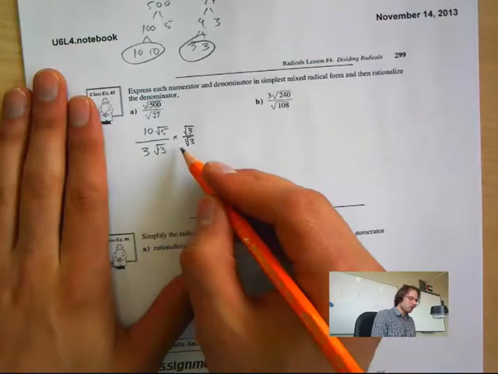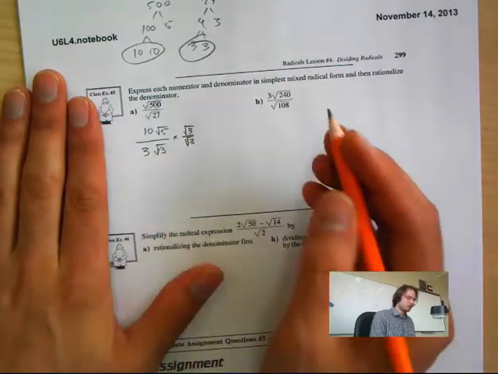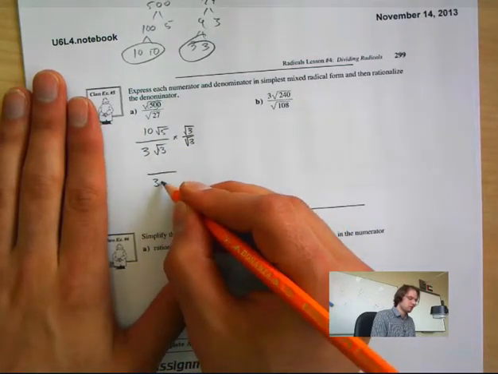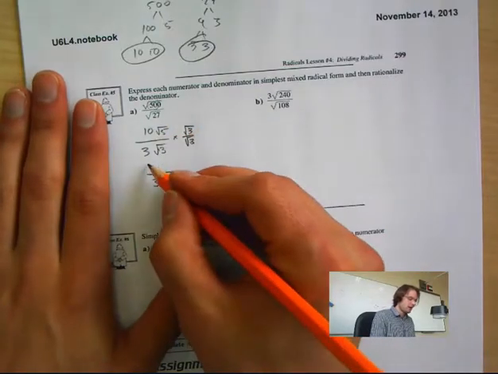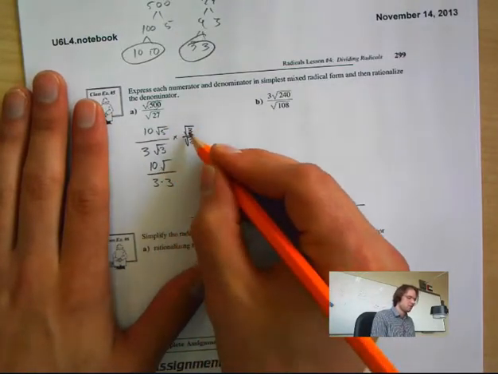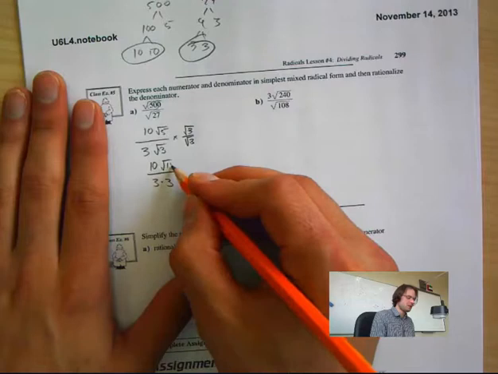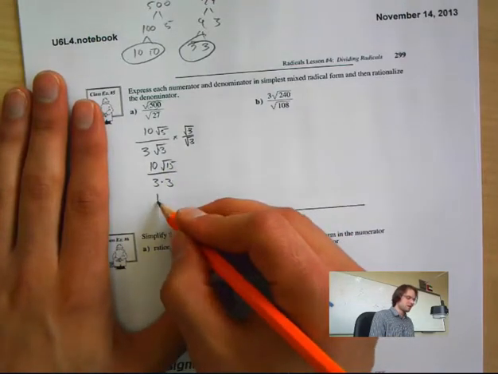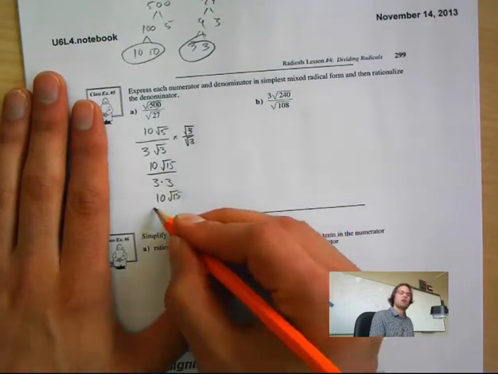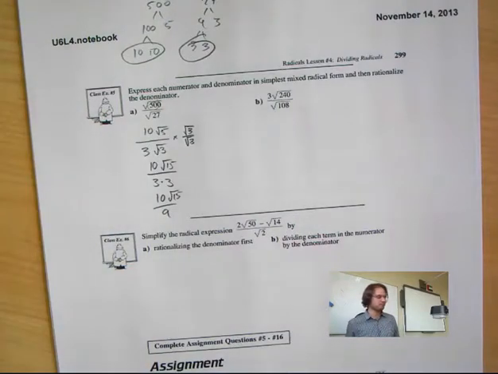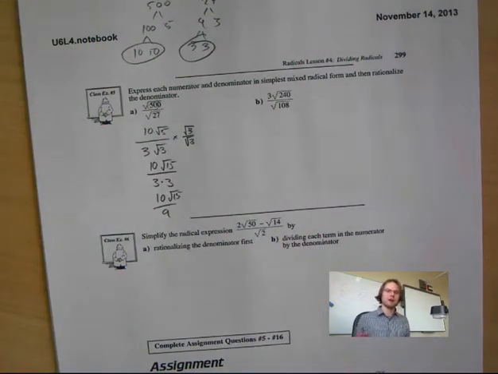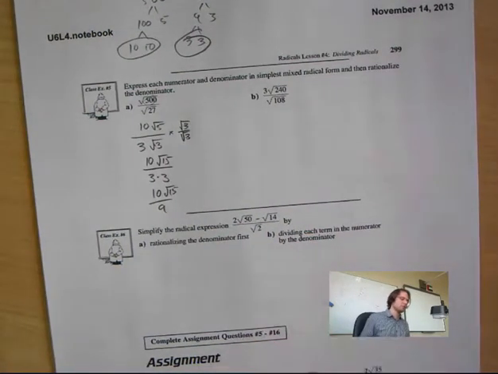Okay, so now we're left with root 3 times root 3 is 3. So it's 3 multiplied by 3. And I have 10 root 3 multiplied by 5 is 15. Which is the same as 10 root 15 all over 9. Okay? That's it. Can't simplify anymore. Let's try the next one.